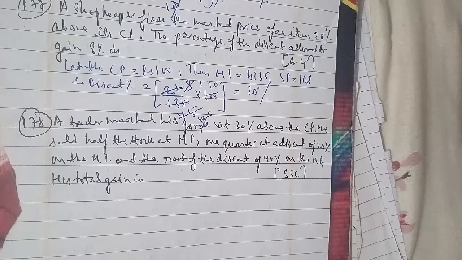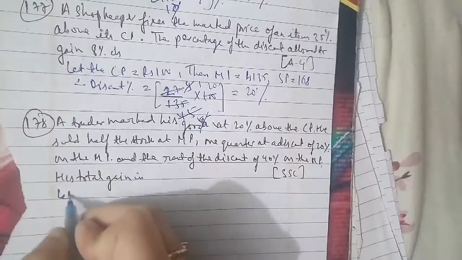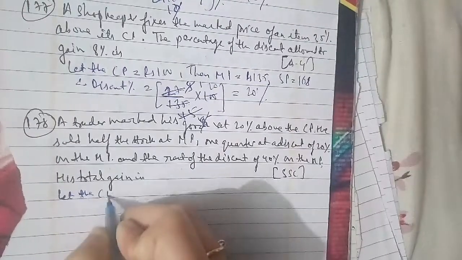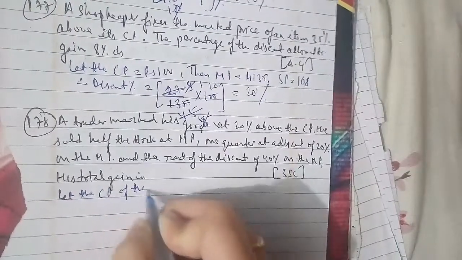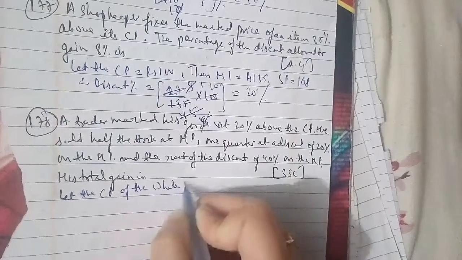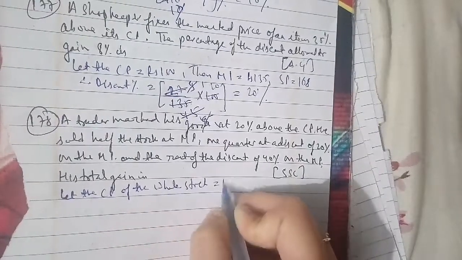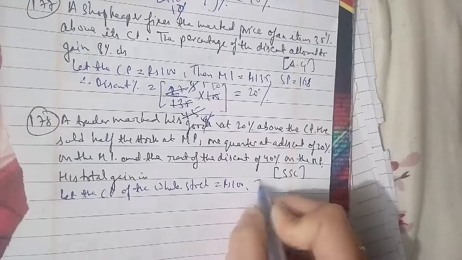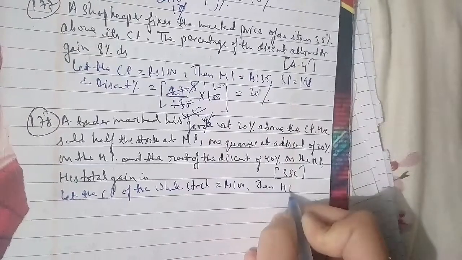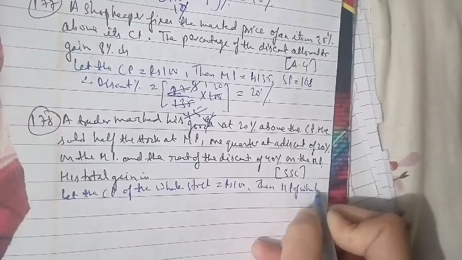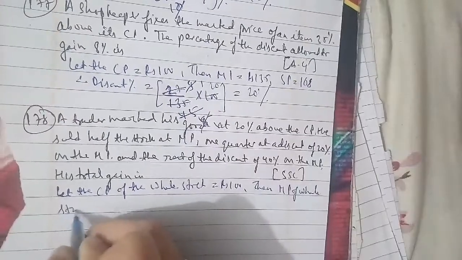So total selling price equals rupees 60 plus 80% of 30 plus 60% of 30, equals rupees 60 plus 24 plus 18, which equals rupees 102.